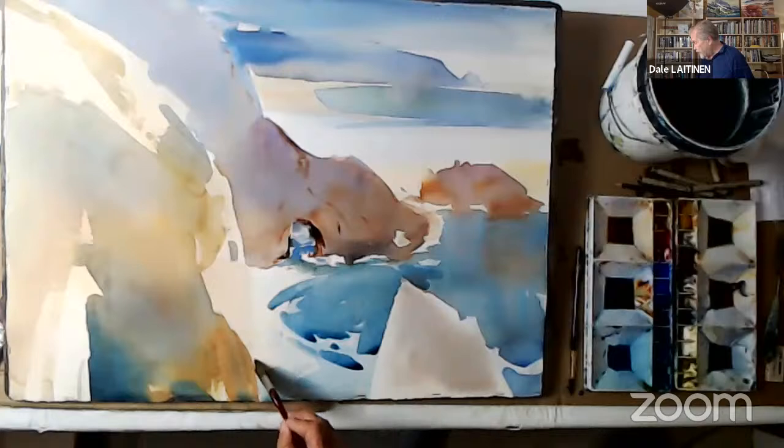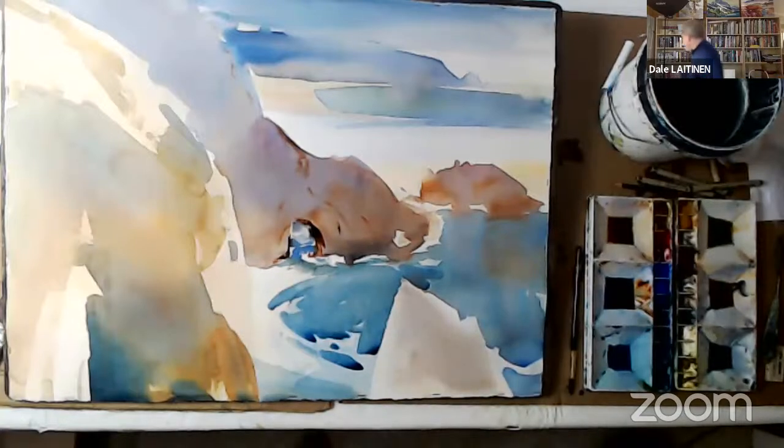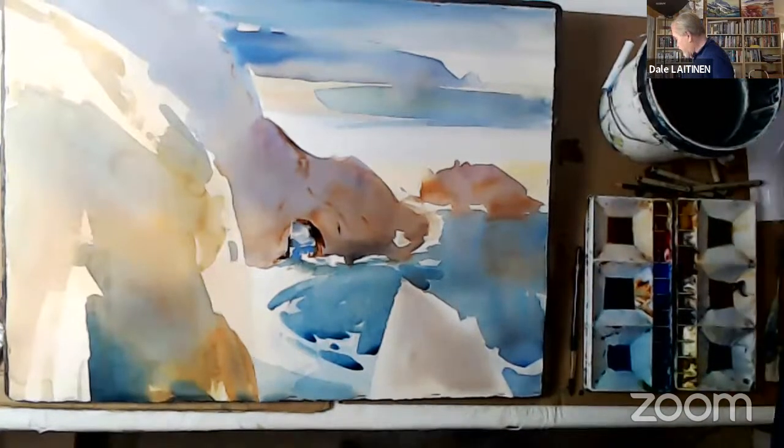So I move that water right up to the edge of the mountain, the cliff here, so that we get a feeling of looking straight down into that water.